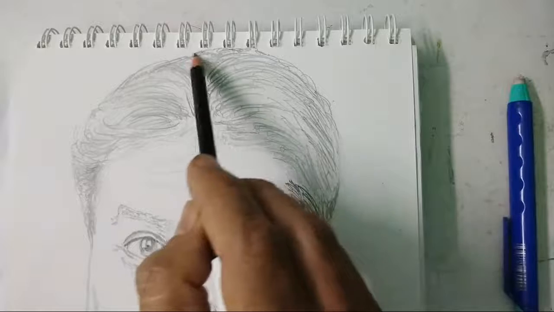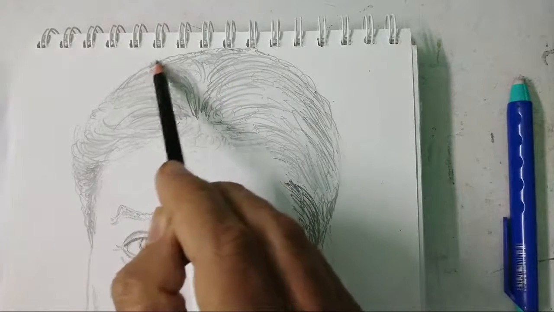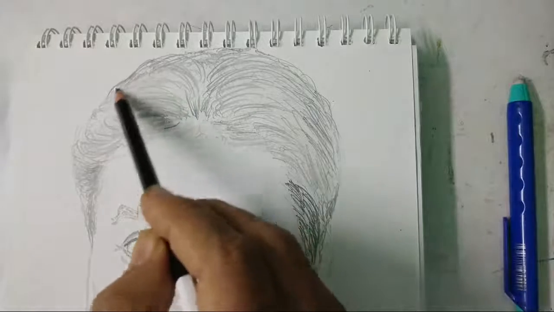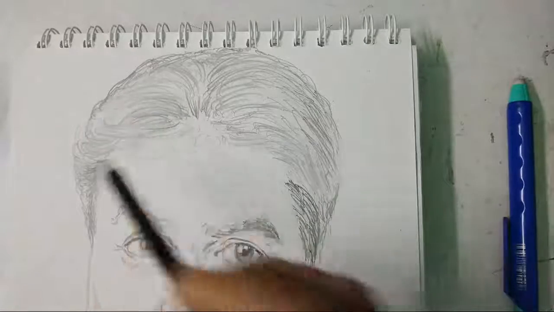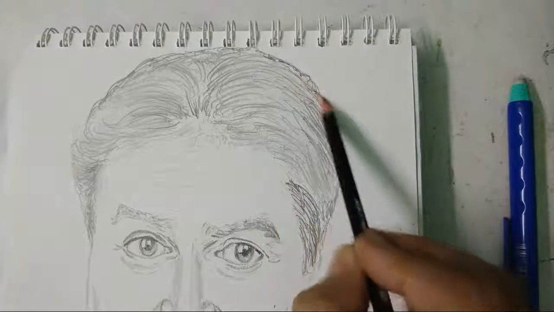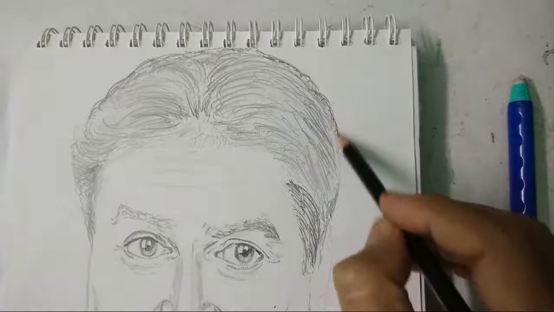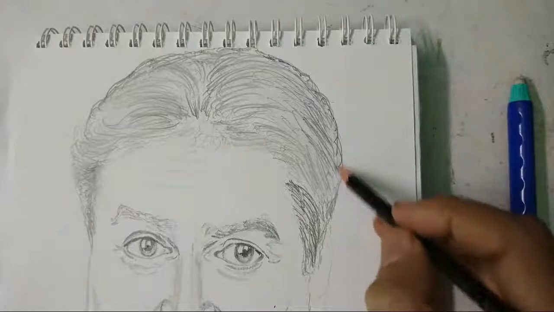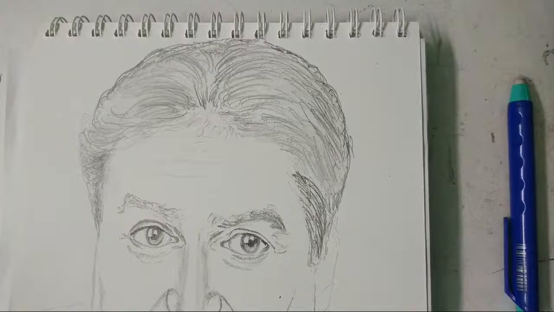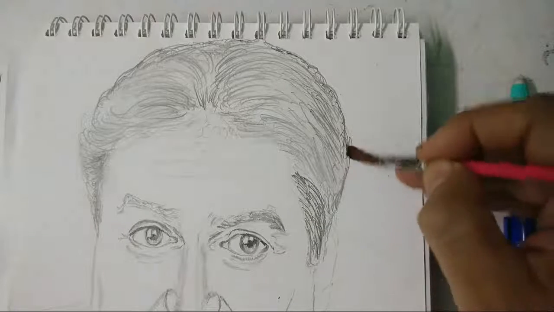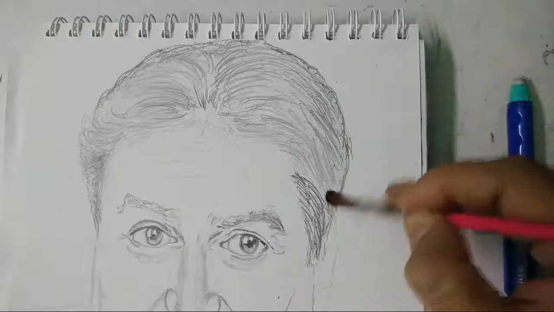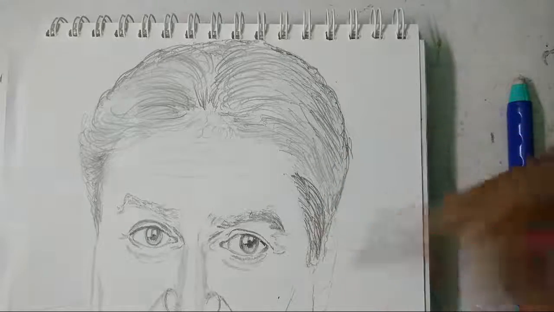The outer lining of the hair will not be in perfect shape, it will be uneven. So here also there is lining which is not in one line. You can rub it with a brush.